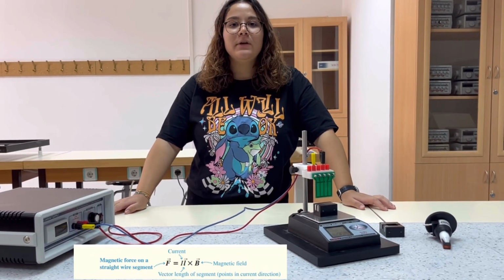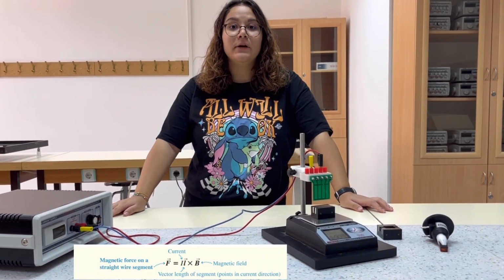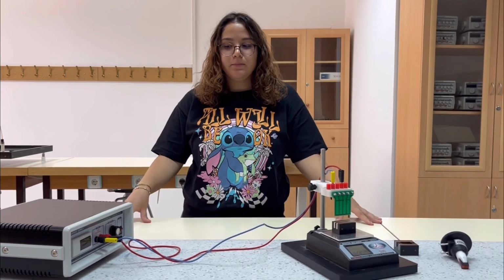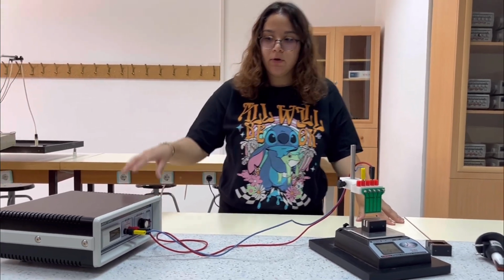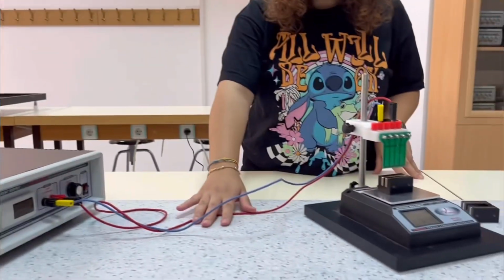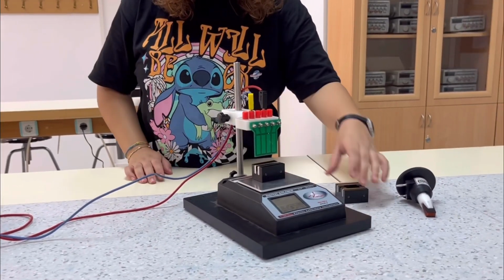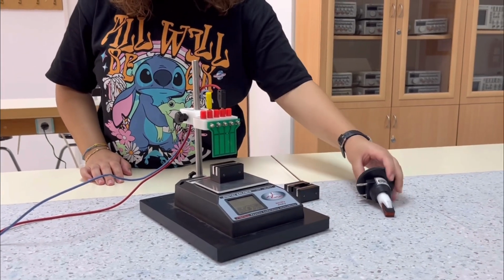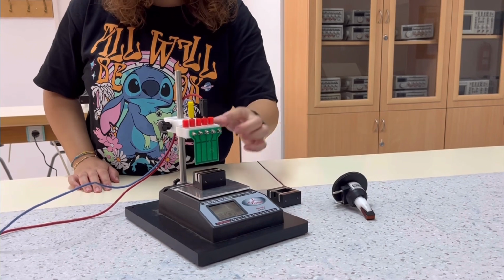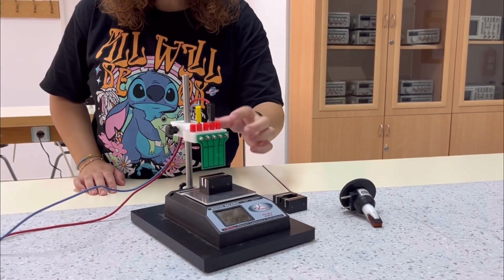In this experiment, I aim to observe the effect of different factors on magnetic force. I'm going to use this setup. I have a current supplier, two cables, a stand, a scale, two sets of magnets, a revolving coil unit, and a variable length current loop.